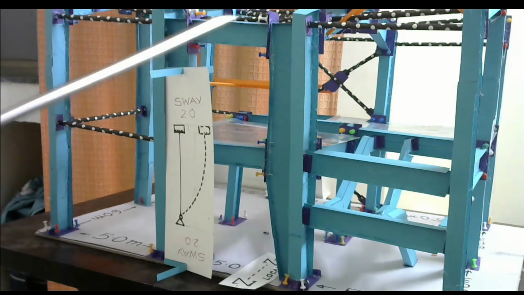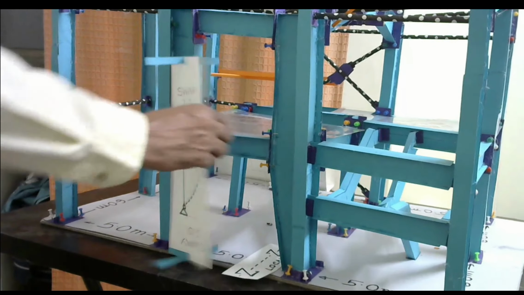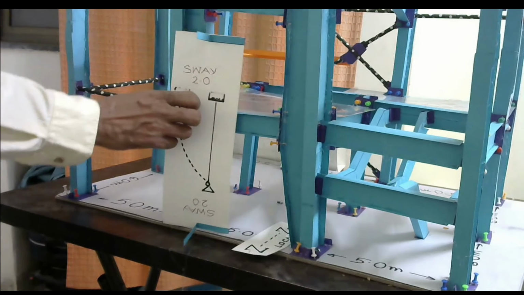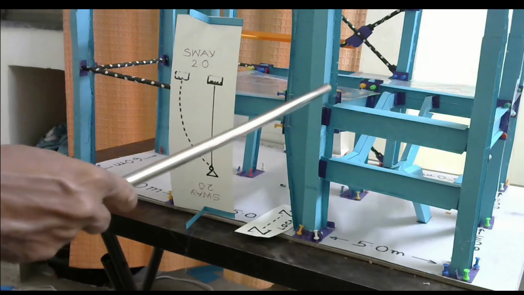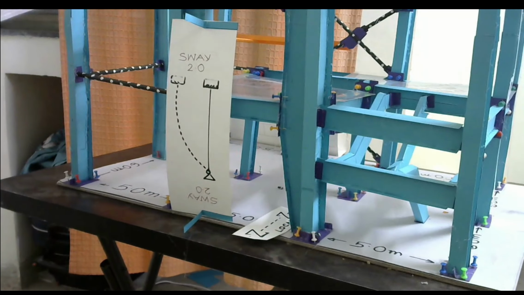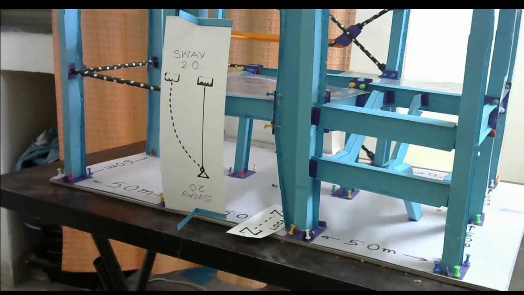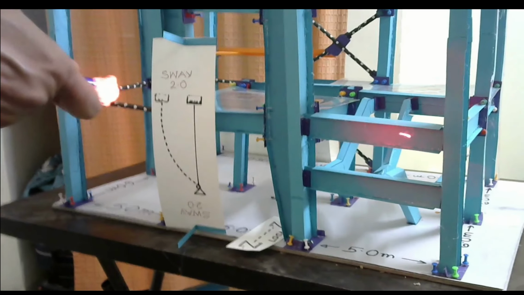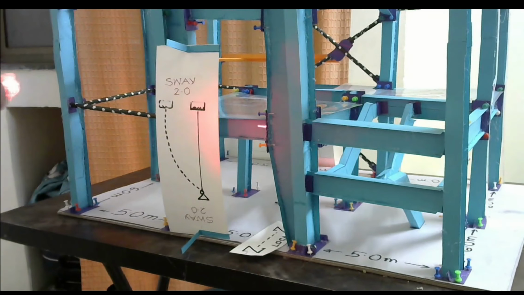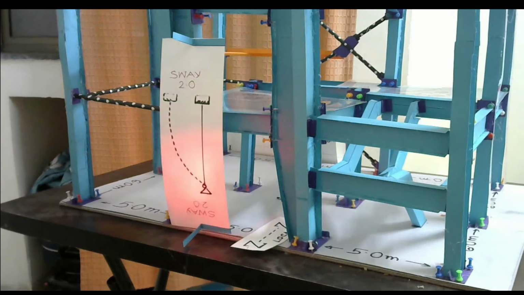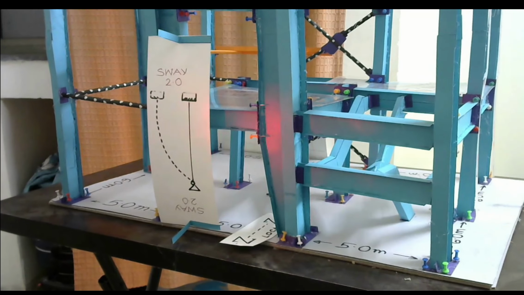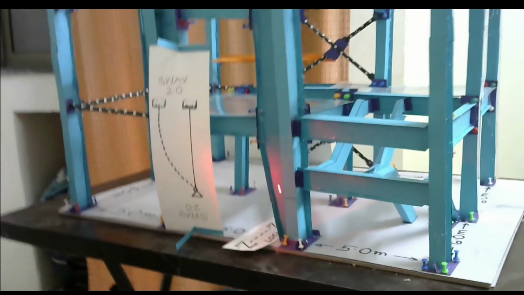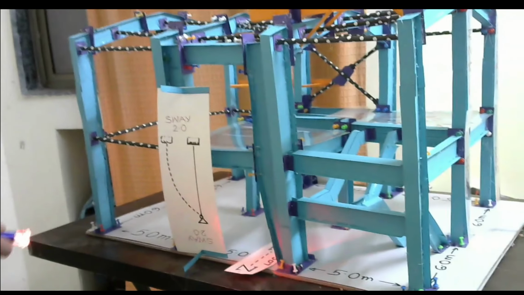So when a force comes from this direction, this tries to sway this way. Pinned at bottom, so the effective length of this particular portion up to this floor will be 2. So the effective length of this column about local Z will be 3 into 2, 6 meter. Note that this will be 6 meter now.